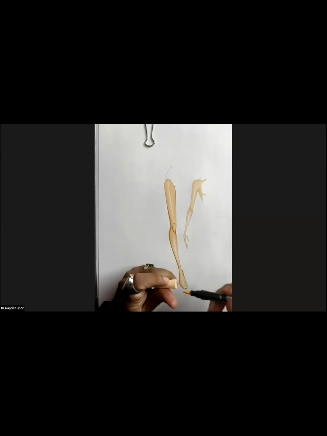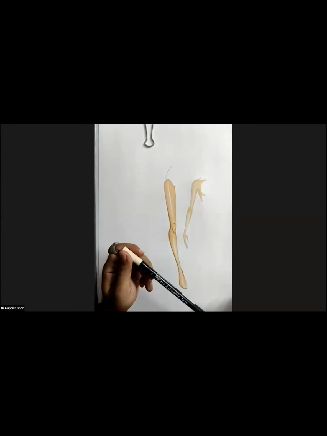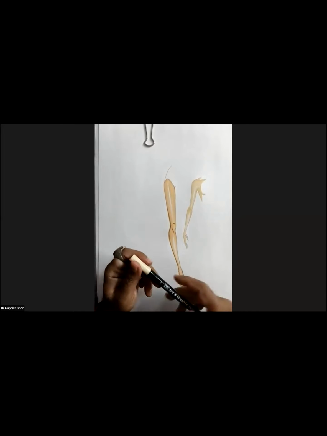See, the effect of these colors are really amazing.